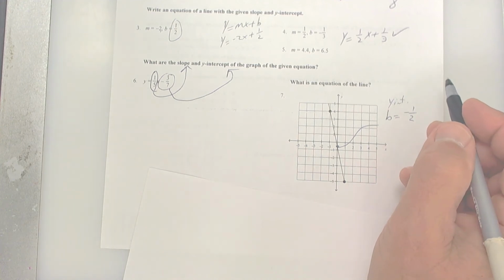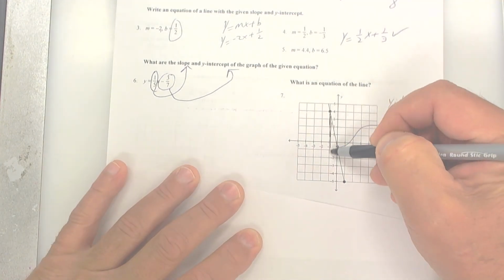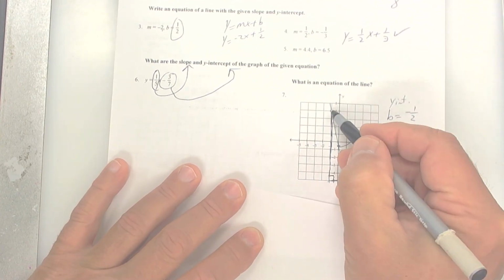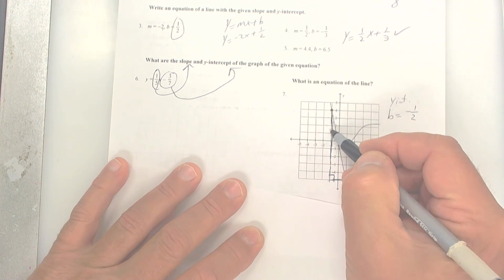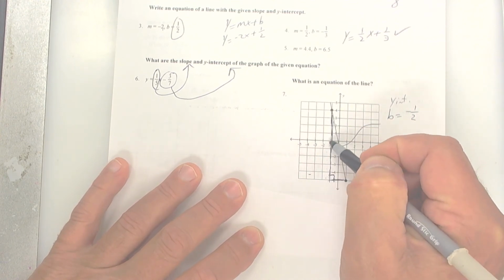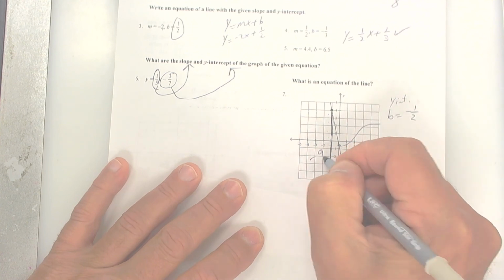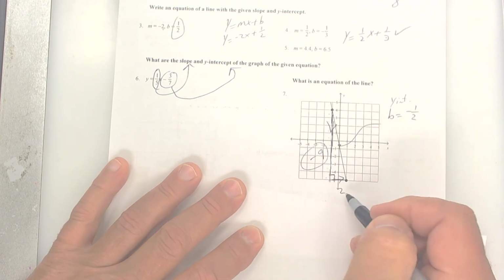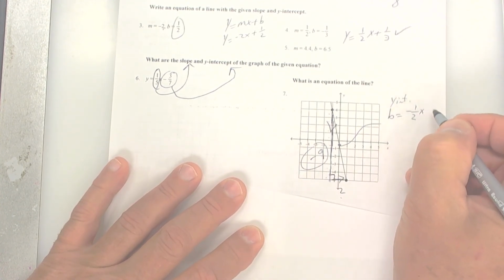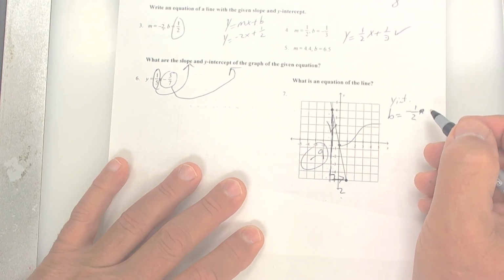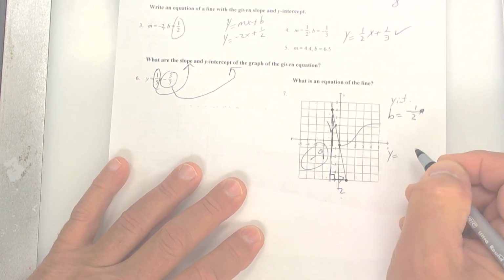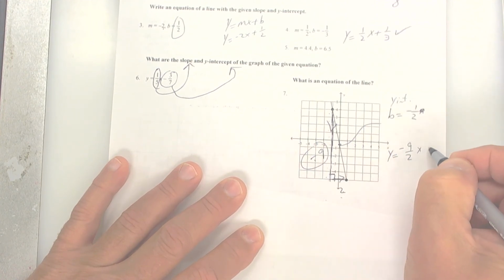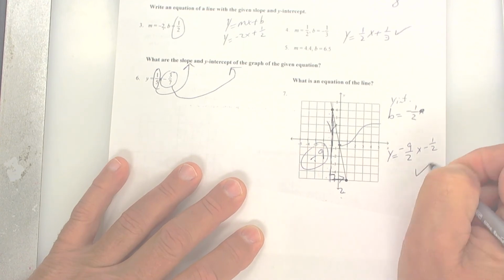And your slope, I'm going to do slope a little differently. I'm going to use a right triangle here. So this one is, if I go down, it would be 1, 2, 3, 4, 5, 6, 7, 8, 9. So that would be a negative 9 if I go down, and then I go over 2. So slope is rise over run. So it's going to be a negative 9. So it's going to be y equals negative 9 over 2, rise over run, x minus 1/2. And that's how you would do that.